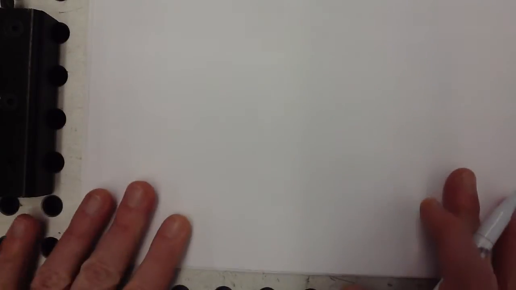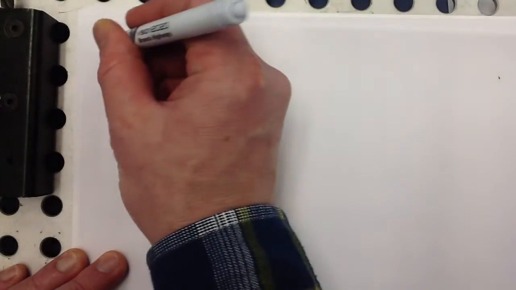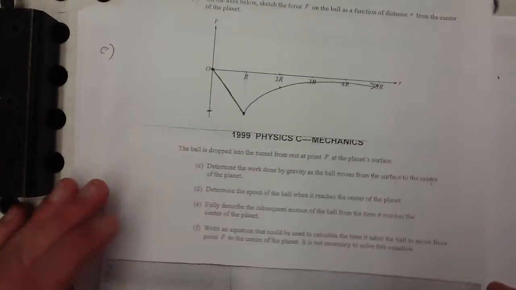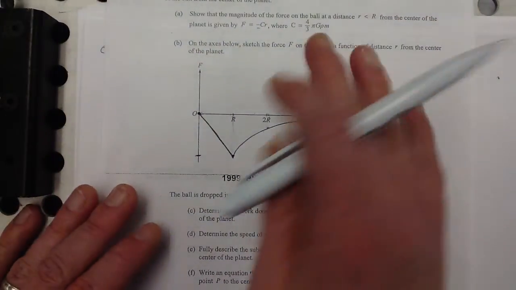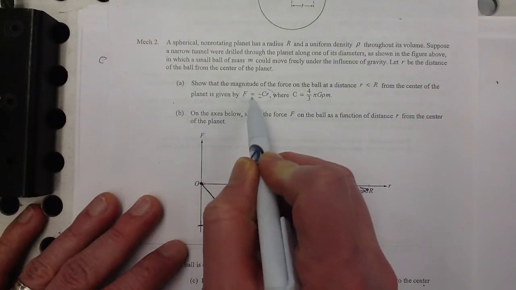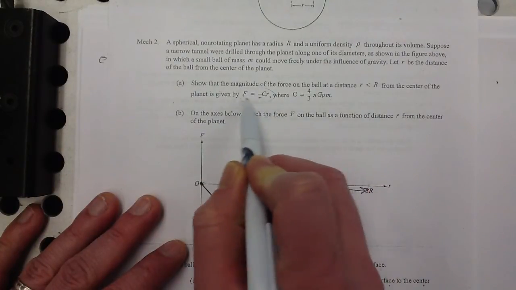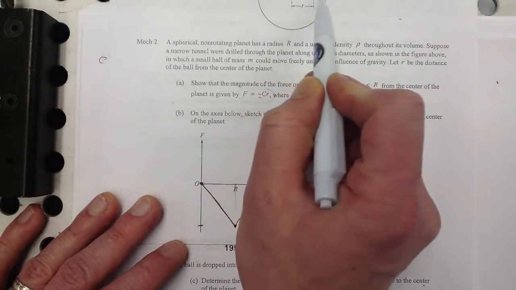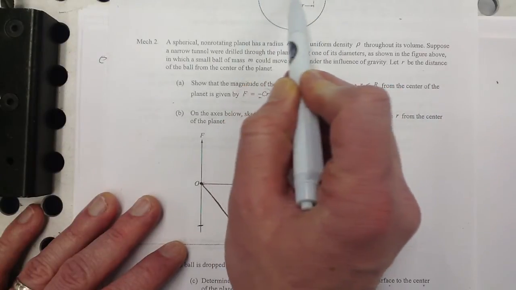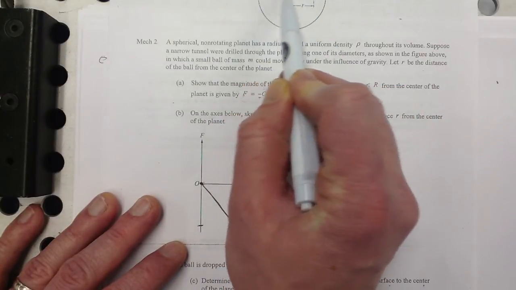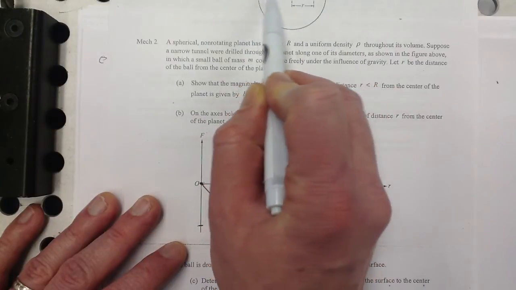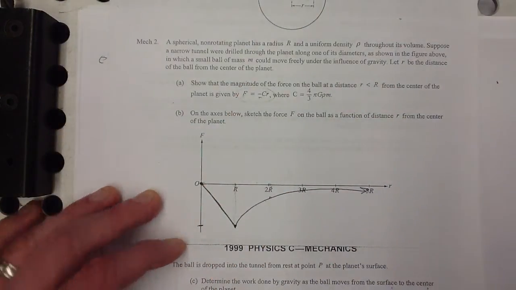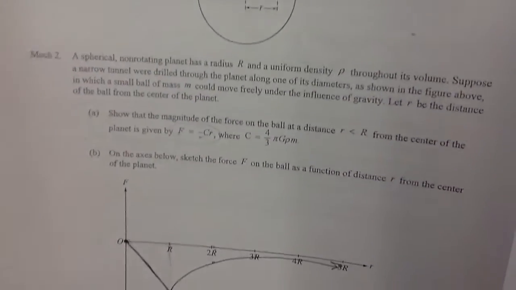Part E, fully describe the subsequent motion of the ball from the time it reaches the center of the planet. Well, this is getting a tiny bit ahead of ourselves into chapter 15, I guess, but not really, because we know that when we have this kind of situation, force equals negative kx, that's what this is, right? And we've talked about this in class. We know that what's going to happen is it's going to become what we will come to call in chapter 15 a simple harmonic oscillator. It will oscillate back and forth just like a mass on a spring, following a sine or cosine curve to describe its position.